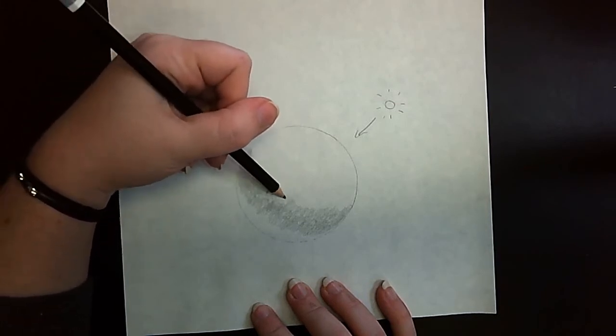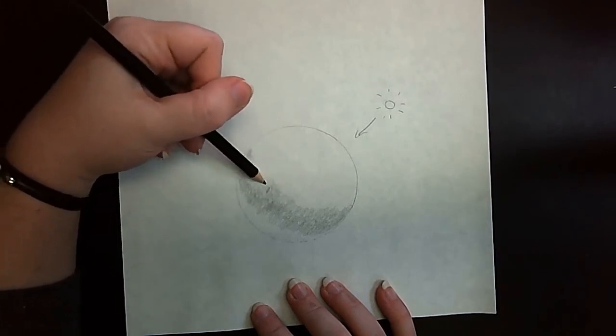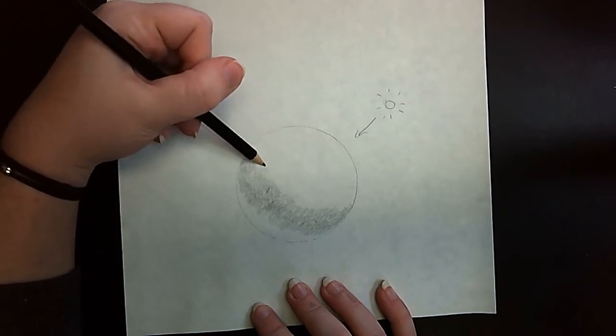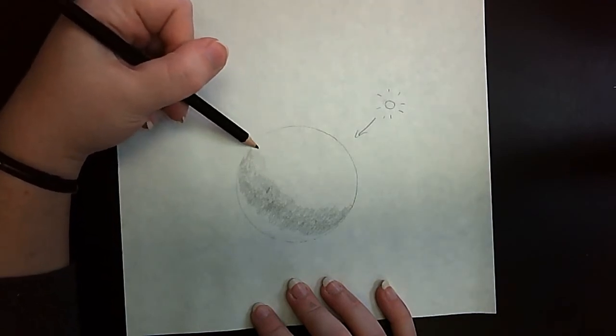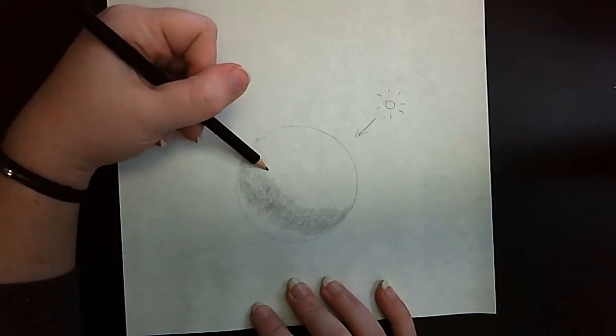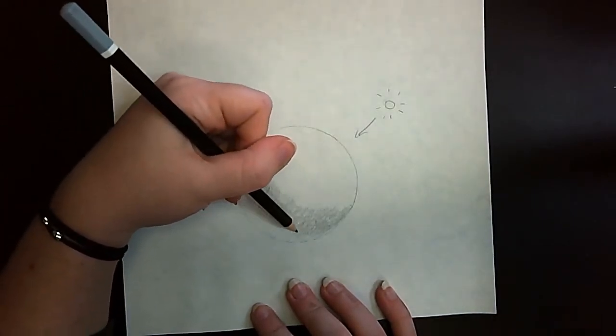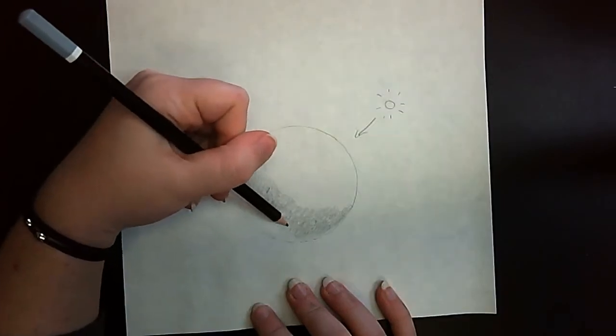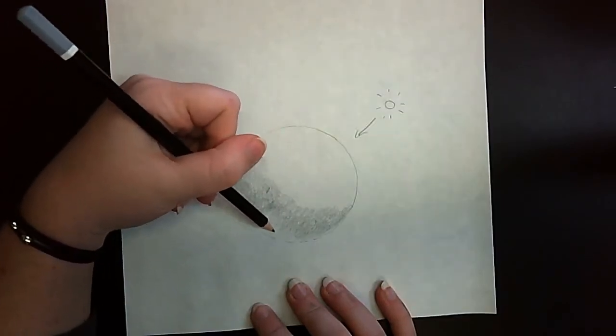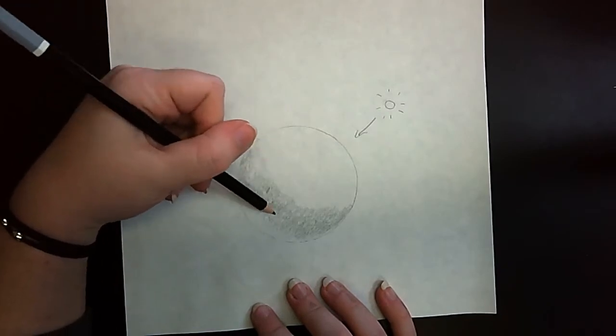I'm making sure that my pencil marks are smooth, and I'm using an even value across my sphere. And then I can start bringing the value down a little bit towards the bottom, but not quite to the edge.